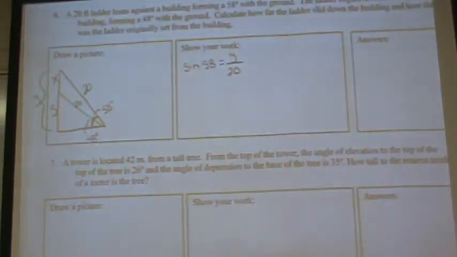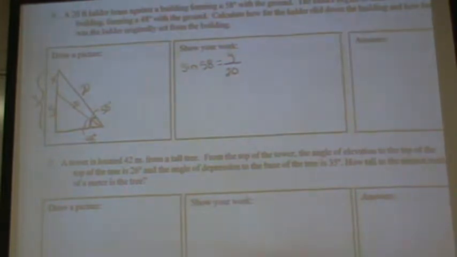So we know that originally we had a 58-degree angle for the entire thing. So we're looking for the opposite side, and we're given the hypotenuse. So we have opposite over hypotenuse, which is sine of that 58-degree angle, equals the y that we're looking for over 20. So you'll find sine of 58 in your calculator, multiply by 20, and you should get that y equals 16.96.